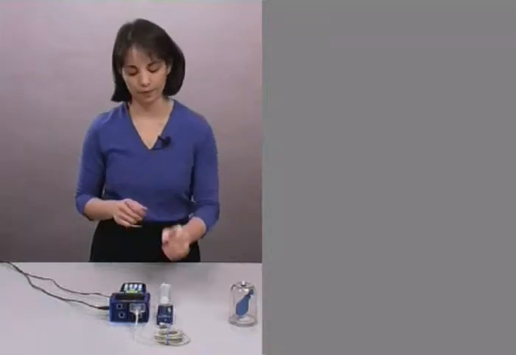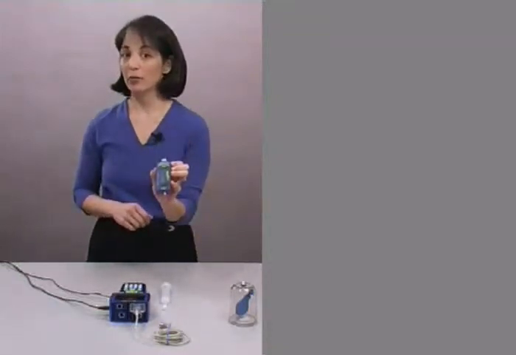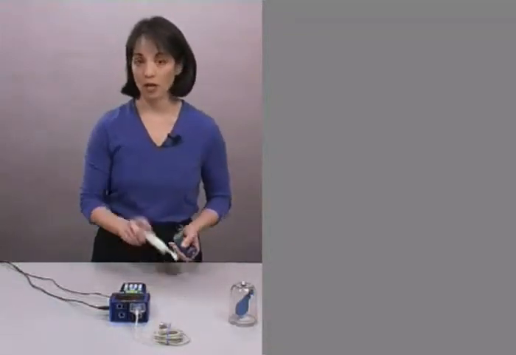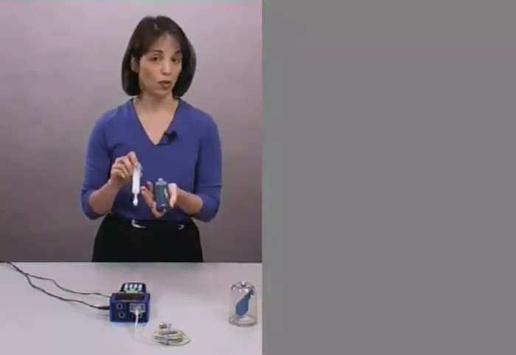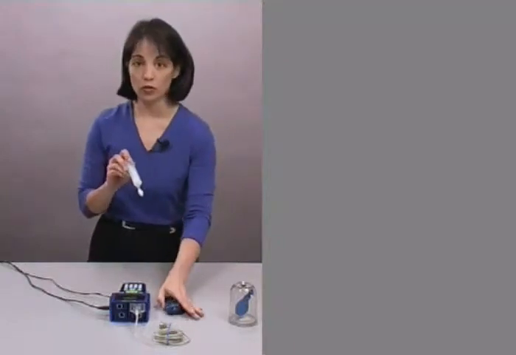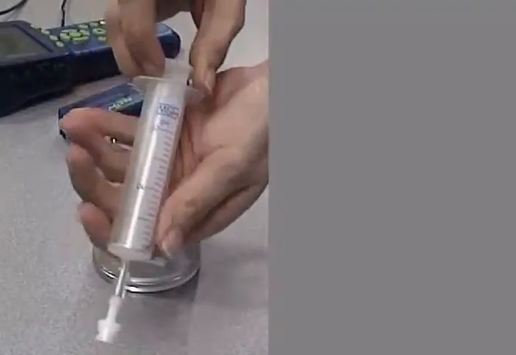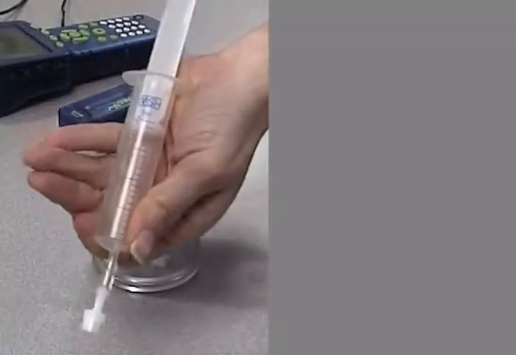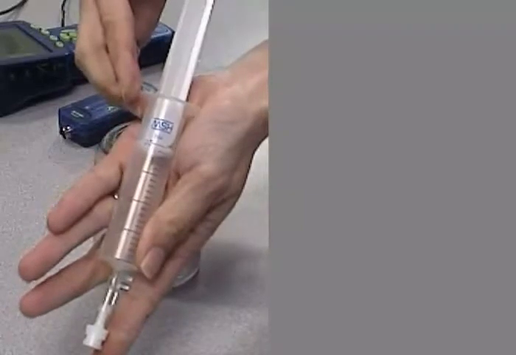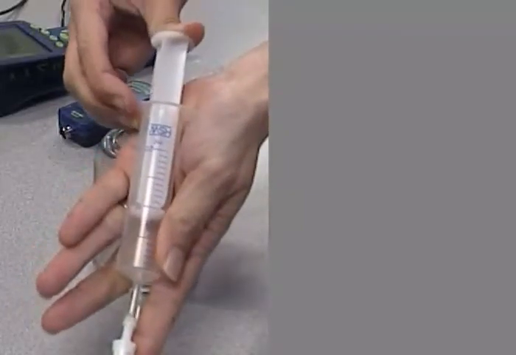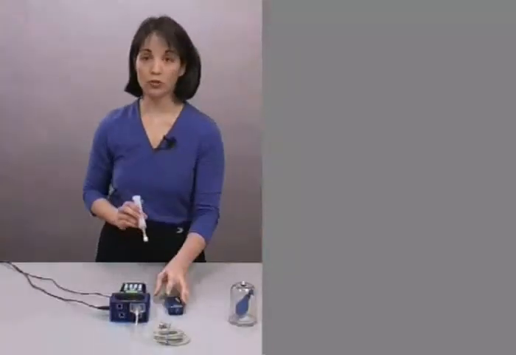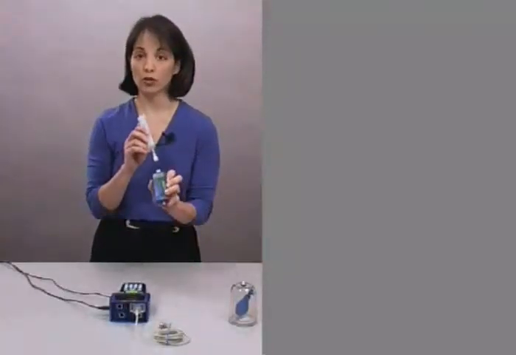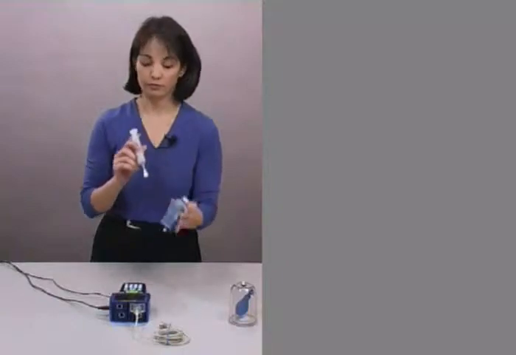So here's the game plan. We have here this absolute pressure sensor and syringe and tubing and connectors that come packaged with it. We are going to use the plunger on this syringe to vary the volume of air inside of it, starting at 20 milliliters and stepping down 2 milliliters at a time to 6 milliliters. And while we do this, we are going to measure the resulting changes in pressure with the sensor.